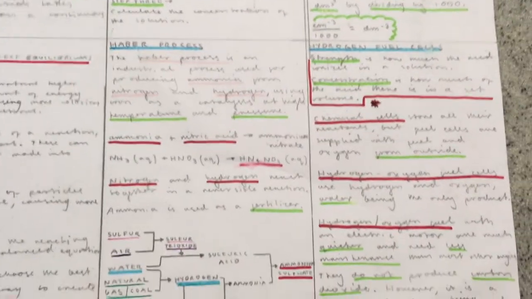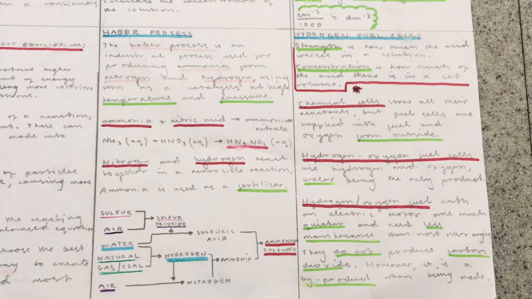Okay, quick bit about hydrogen fuel cells. The strength of an acid is how much it ionizes in a solution. Concentration is how much acid there is in a set volume. Chemical cells store all their reactants, but fuel cells are supplied with fuel and oxygen from outside. Hydrogen-oxygen fuel cells use hydrogen and oxygen, obviously, water being the only product. Hydrogen-oxygen fuel cells with an electric motor are much quieter and need less maintenance than most other engines. Combustion engines do not, however, and also they do not produce carbon dioxide, a major benefit to the environment. However, it is a byproduct when the fuel is being made, so it's not carbon zero.